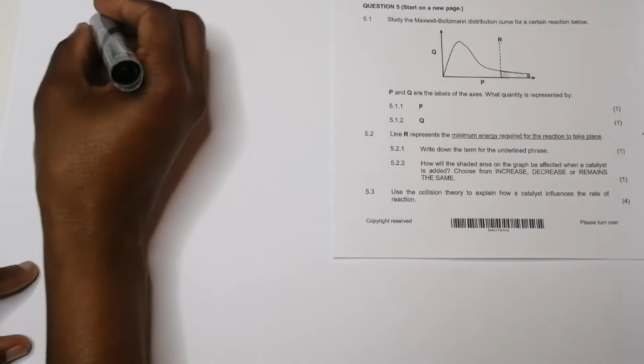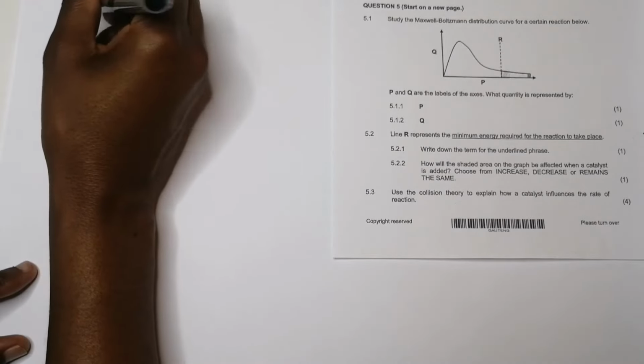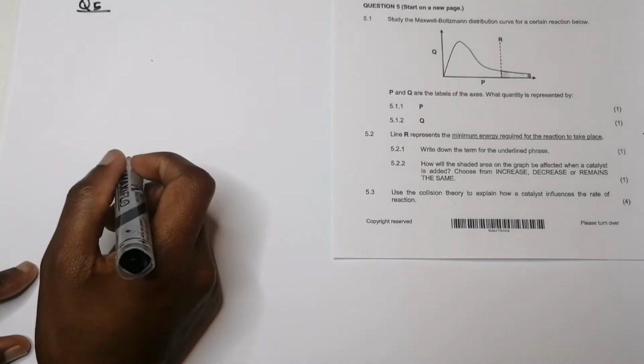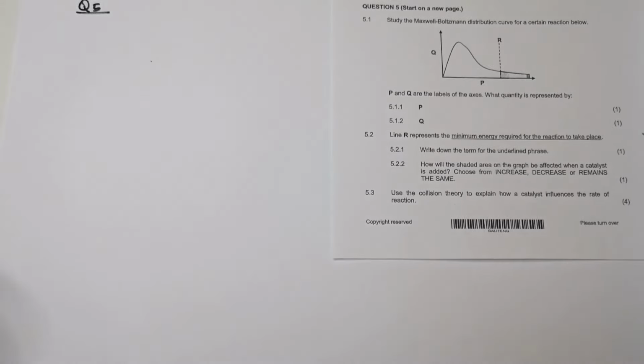All right, so I'm going to be looking at question 5, which has to do with rates of reactions. I know that some of you really struggle on this part. If you find that some of the questions are a little bit daunting, just make sure that you go and watch the full lesson on rates of reactions, and I'm sure that by the time you're done you'll thank me. I promise you, you will definitely thank me. So let's have a look at the question. Question 5.